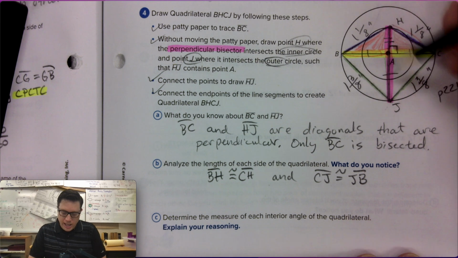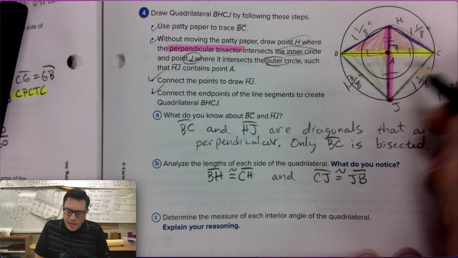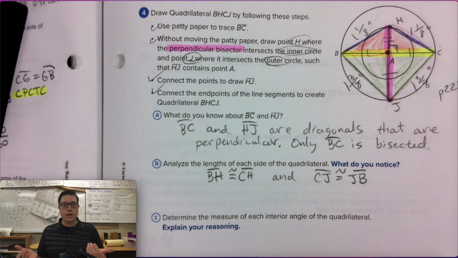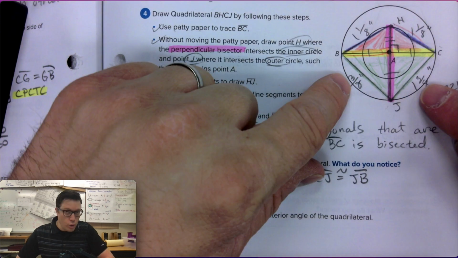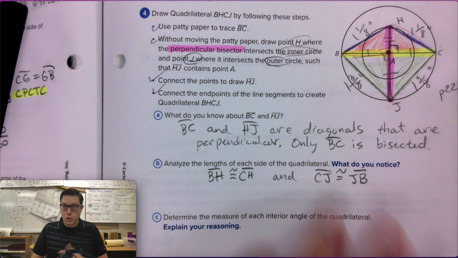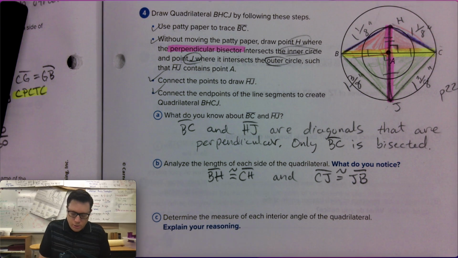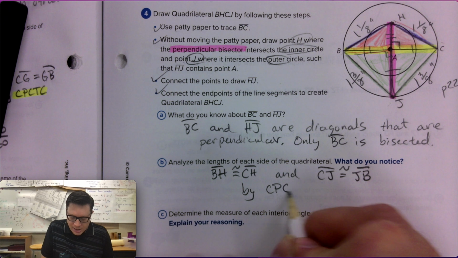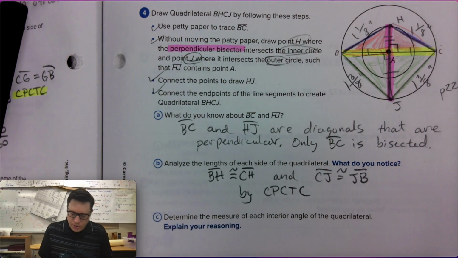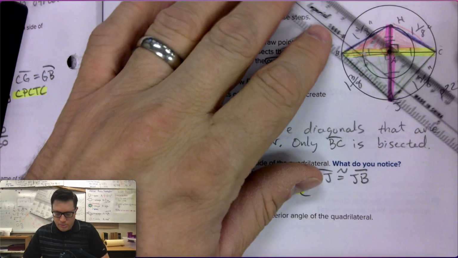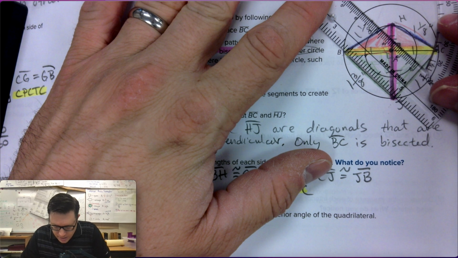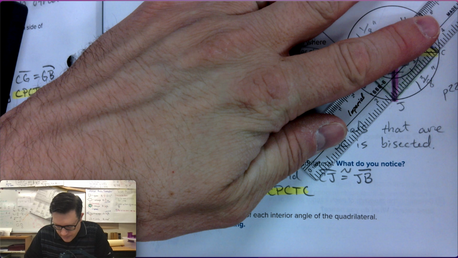And then down here, triangle AJB and triangle AJC, those are the same triangle, also because of side, angle, side. So the opposite sides that were not in the side, angle, side description, the rest, are also congruent by CPCTC. We say that after we say the triangles are congruent. Now, determine the measure of each interior angle of the quadrilateral. This is going to, again, take us some measuring. So here we go. I'm going to extend the line and extend this line.